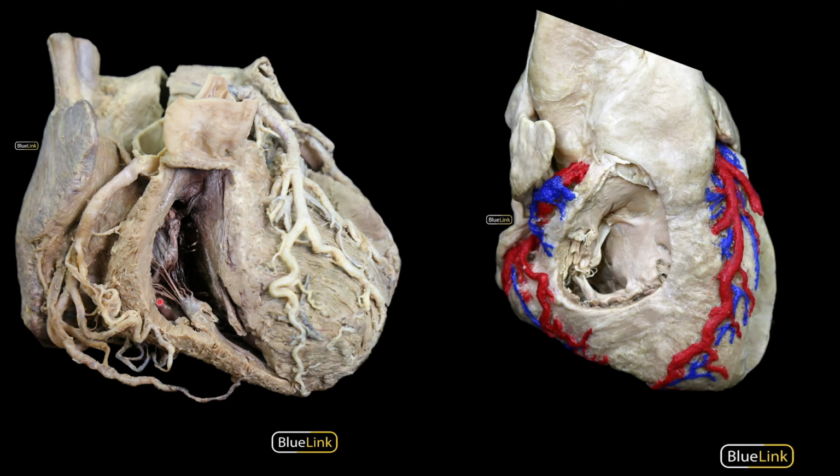The trabeculae carneae right here are net-like meat. They line the ventricle and provide extra space to prevent the ventricles from sticking together. And the septomarginal trabecula right here coordinates contraction, and it's only seen in the right ventricle. And the blood leaves the right ventricle to the lungs via the pulmonary valve, which is right here.